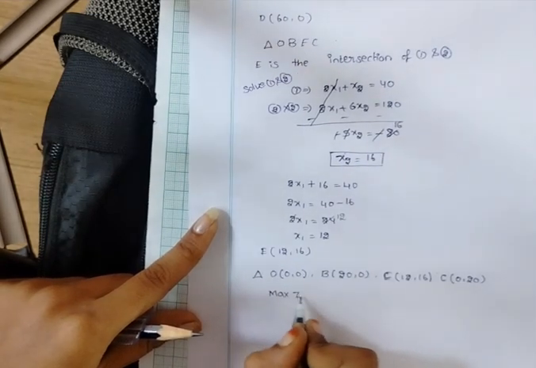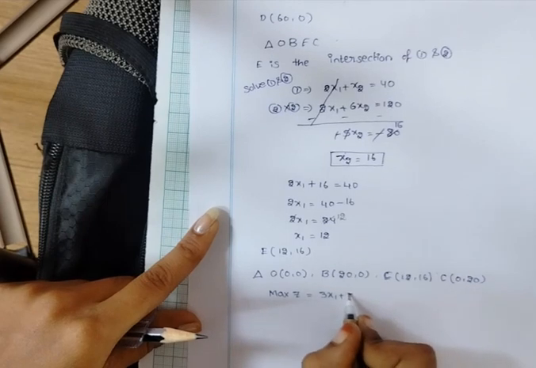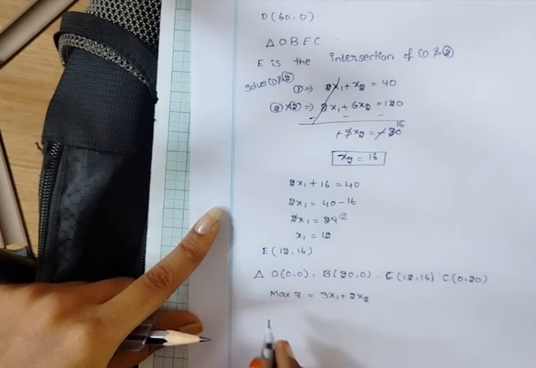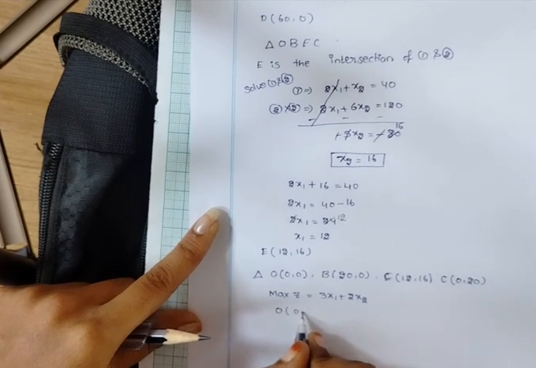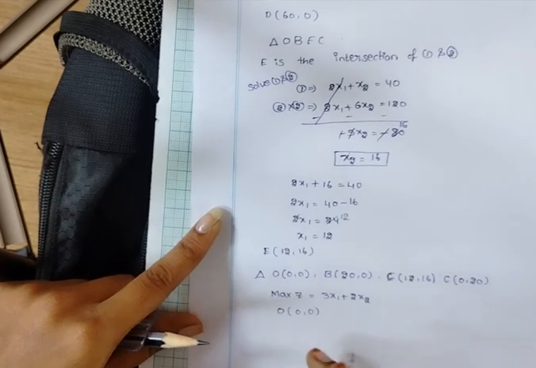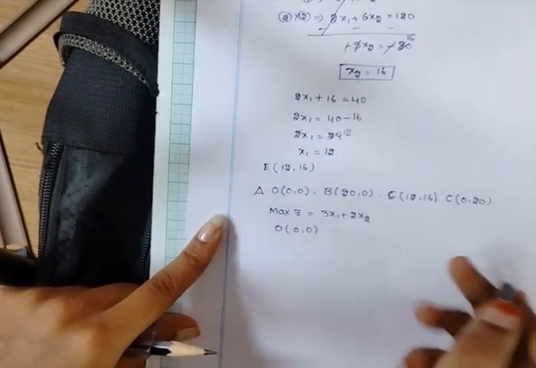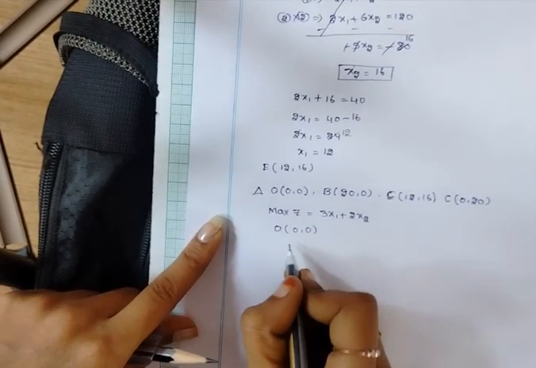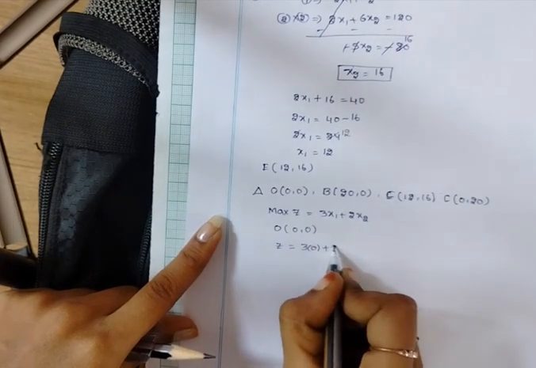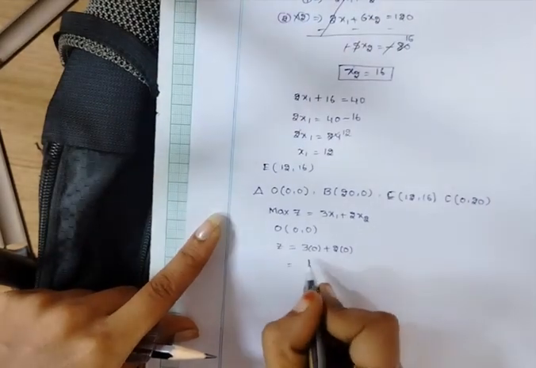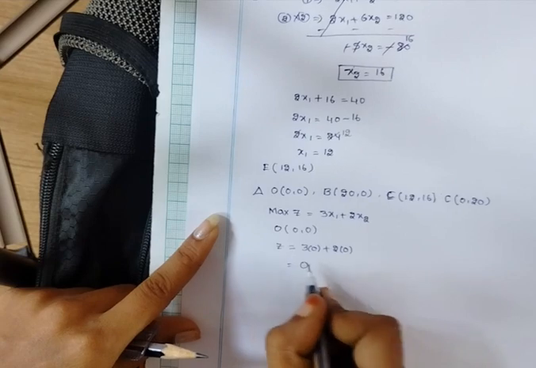Maximization Z is equal to 3x1 plus 2x2. O 0 comma 0. Z is equal to 3 into 0 plus 2 into 0. So Z is equal to 0.